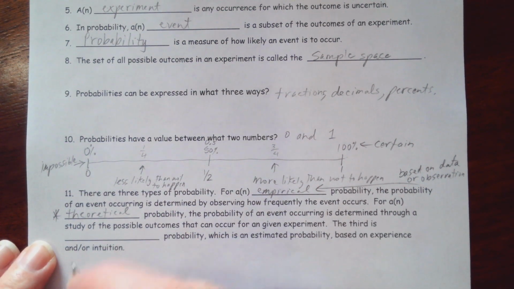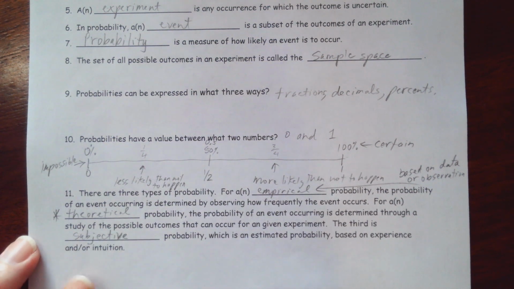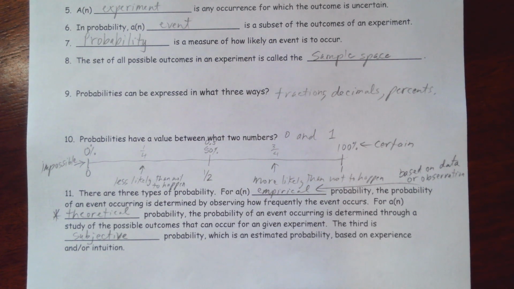The third is what we call subjective probability. And we really won't talk about that one in this chapter, other than I just want to mention it, which is an estimated probability based on experience and or intuition. Now, sometimes people are pretty experienced and pretty capable of giving a pretty good estimated probability. But actually, it's quite often the case that people are not very good at subjective probability.